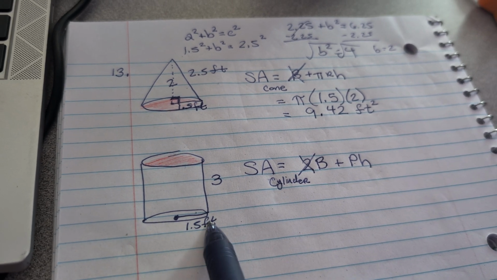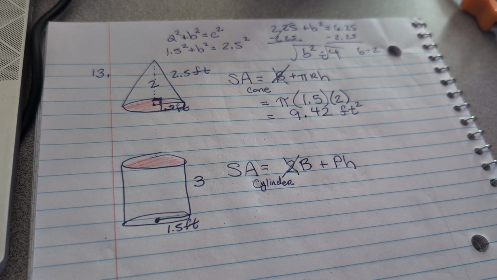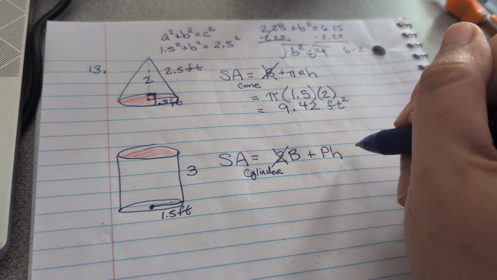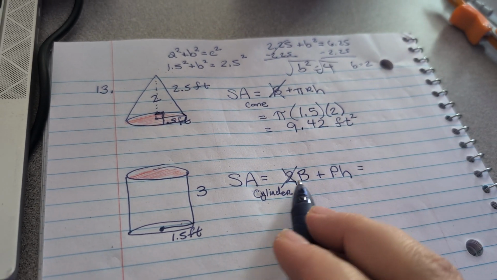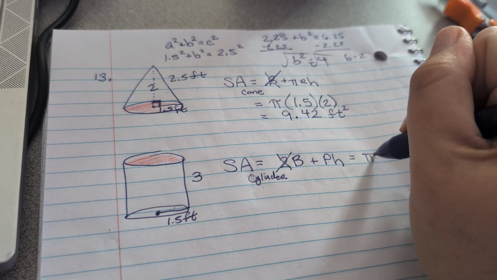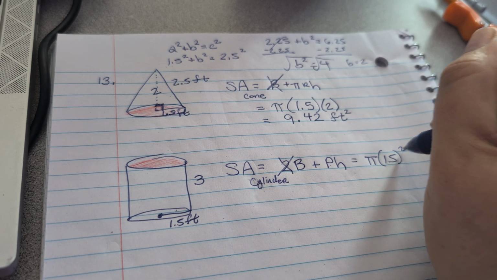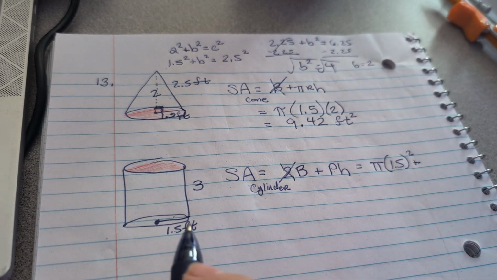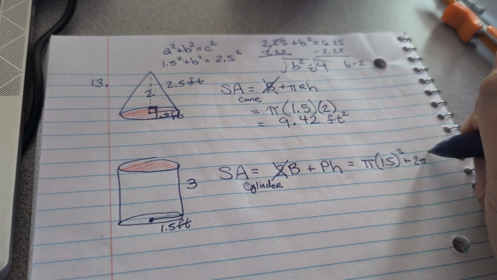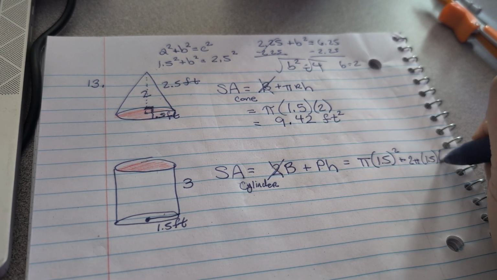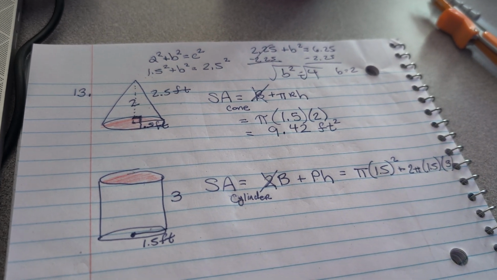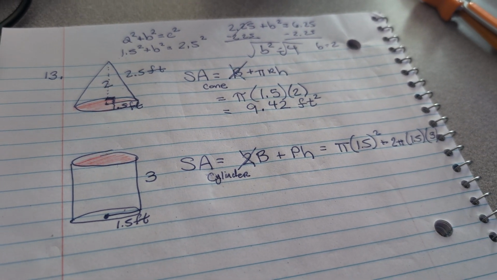Perimeter is going to be 2 pi r, because it's actually the circumference of that base, times my height, which is 3. So the base itself, just one of them, is pi r squared plus perimeter of the circle, which is the circumference, or 2 pi r, times my height, which is h, or 3.